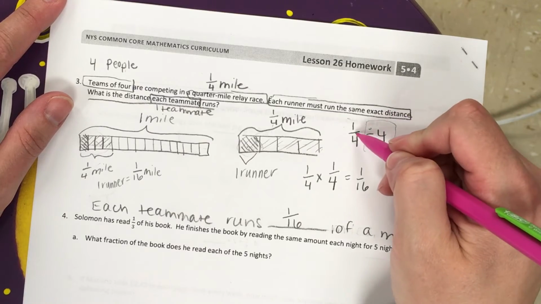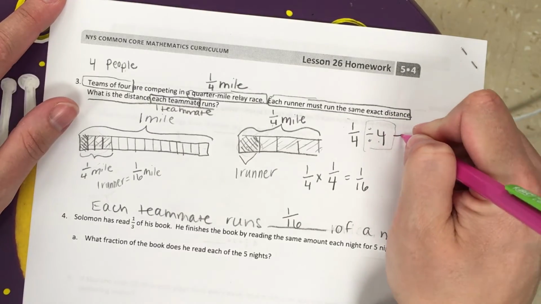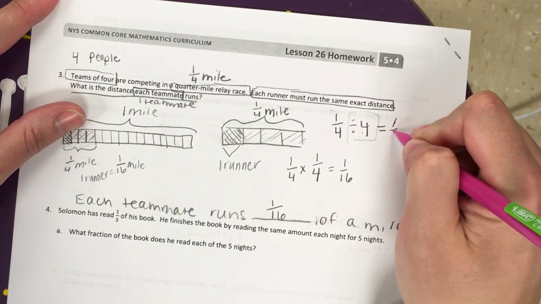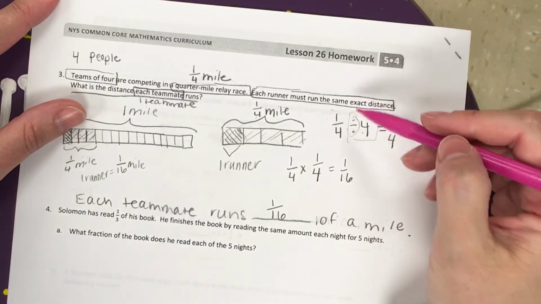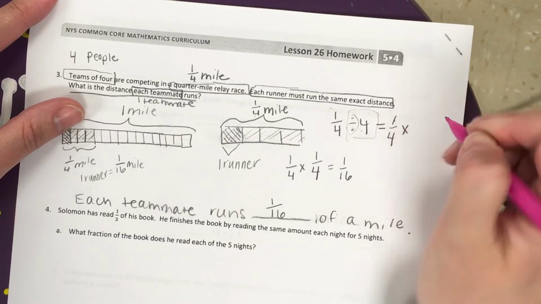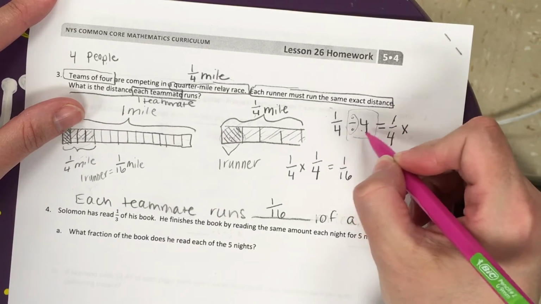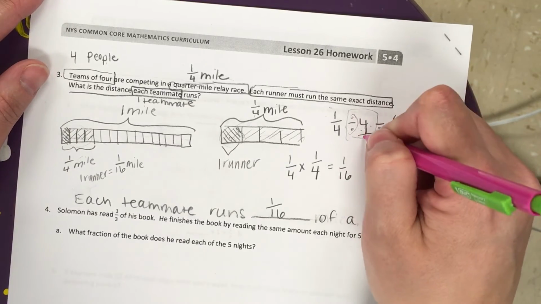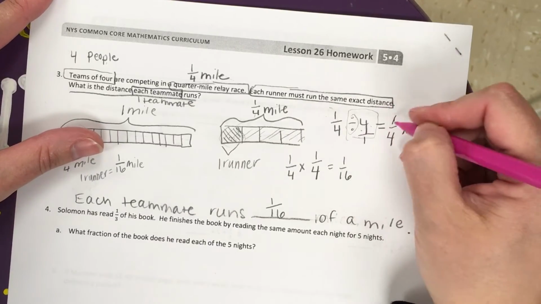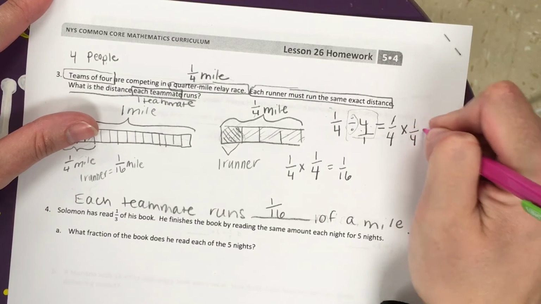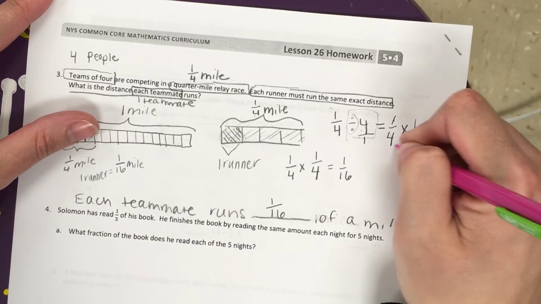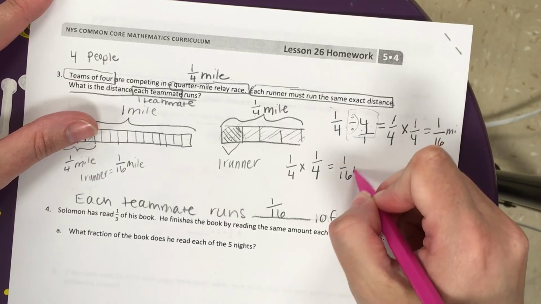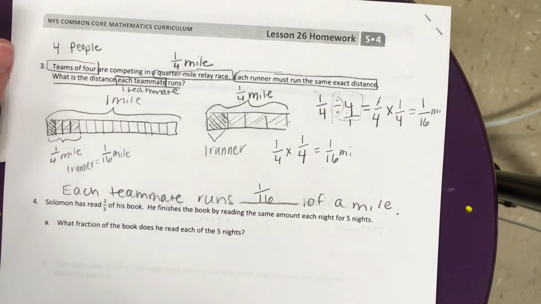So we've learned that we stay, change, flip when we divide fractions. The first fraction, 1/4, stays the same. We change the operation to the opposite operation, and then we flip that second number here. We flip our divisor. Here it's 4/1, 4 whole, and we flip it on its head to become 1/4. 1 times 1 on the top is 1, 4 times 4 is 16. So there's my 1/16 of a mile.